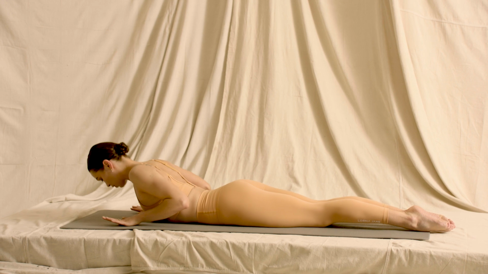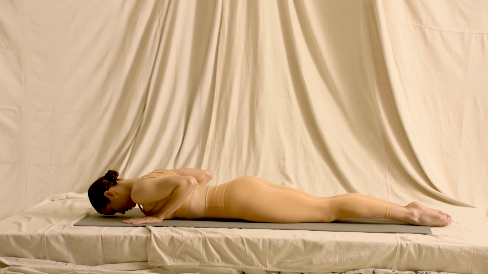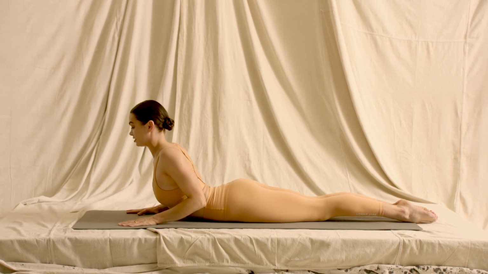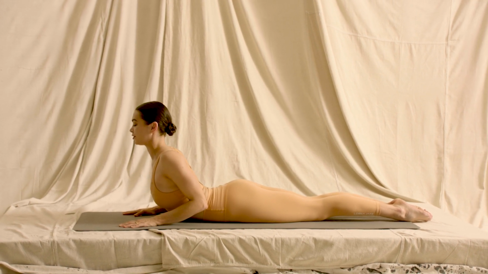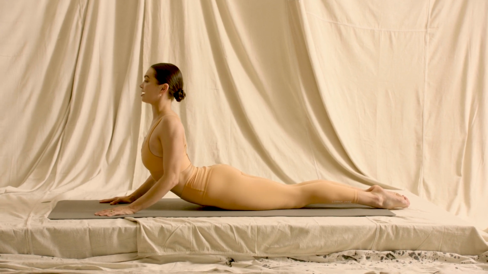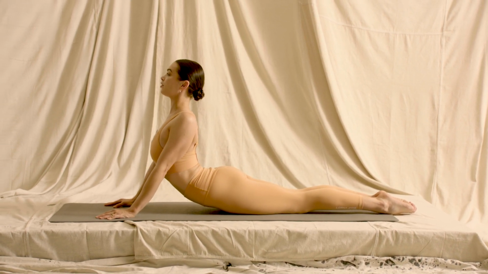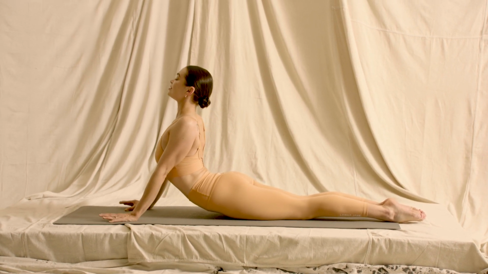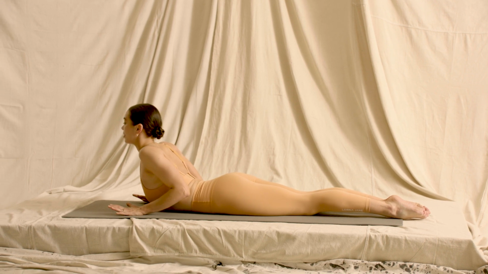Hands come underneath shoulders this time. Squeeze the glutes, take a breath and lift up to a bit of a baby cobra. Keep your elbows tucked into your sides. Take a breath, open the collarbones wide. And as you exhale, press the palms down, extend the elbows up as much as you like. Open your collarbones wide, take a big breath in. And as you exhale, slowly roll all the way back down.